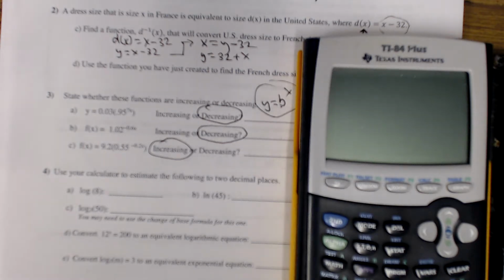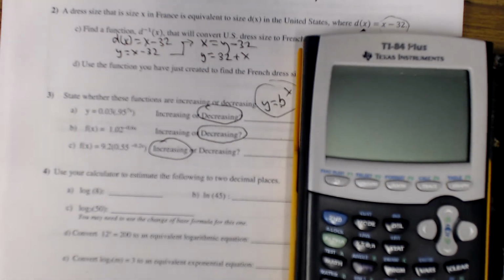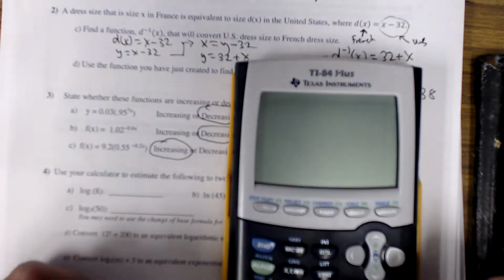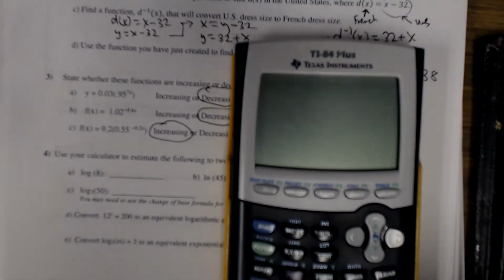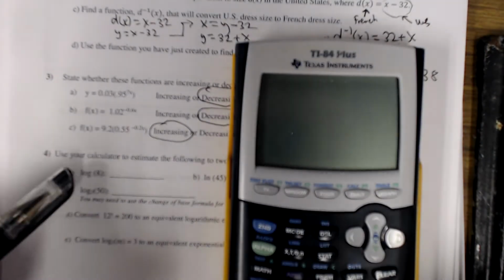Do question 4. Again, I apologize for the fuzziness of this. So first off, we are going to do log of 8.